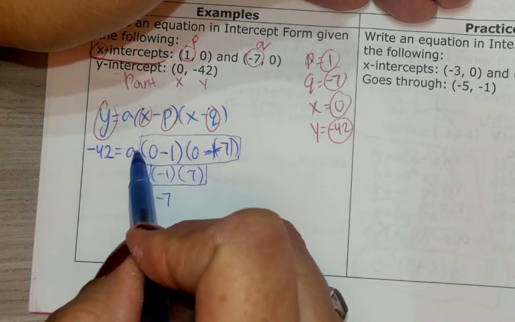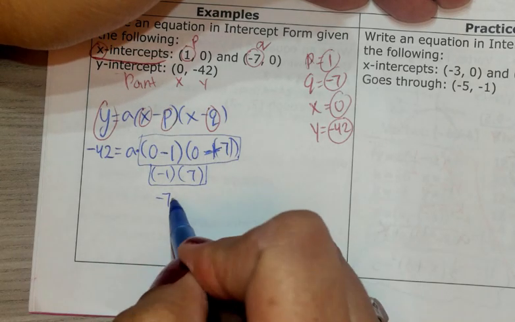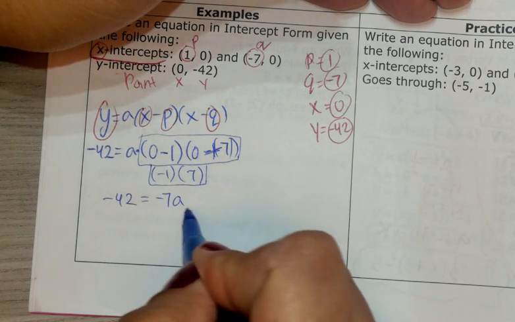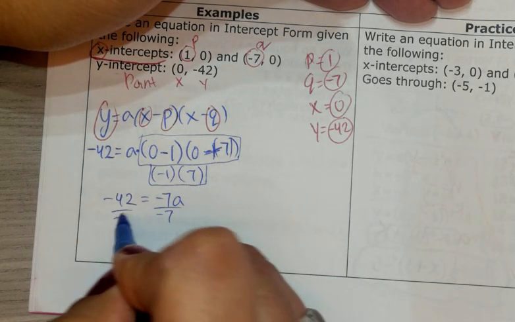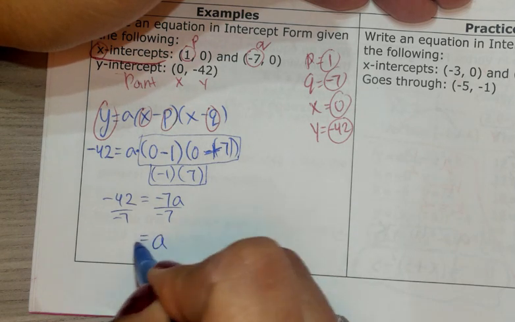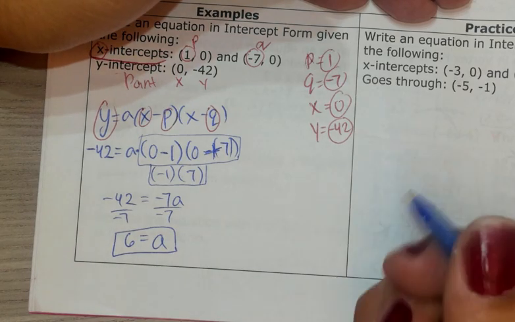All of this is being multiplied times a, so this -7 will be the coefficient of a. Now you solve for a by dividing by -7. In this case, we have 6 as our answer. Positive 6 is the a value.